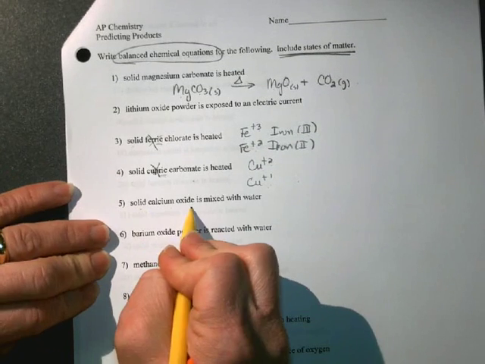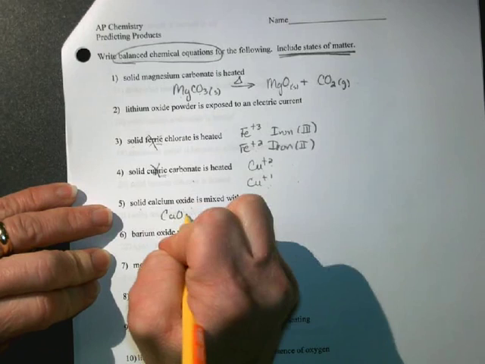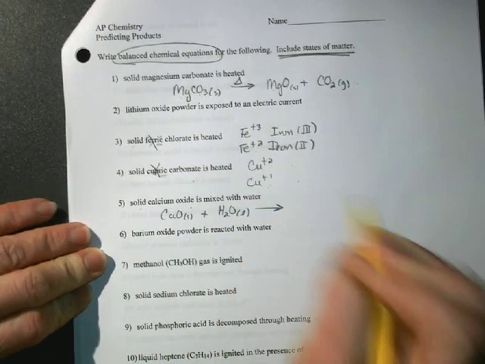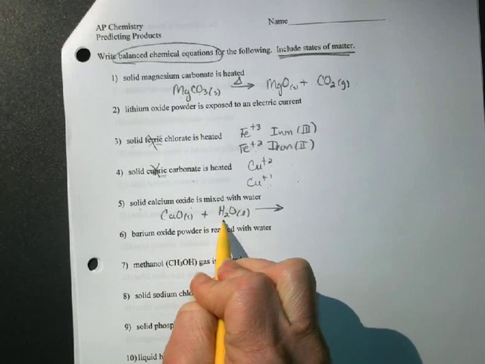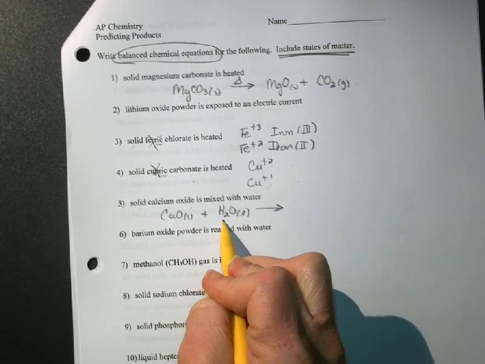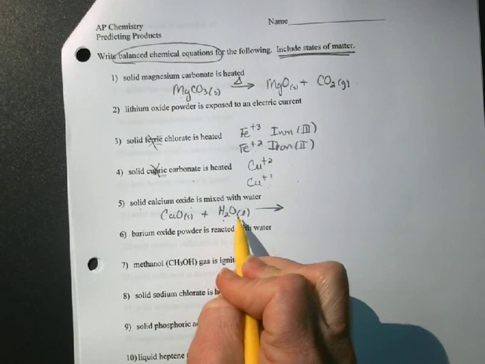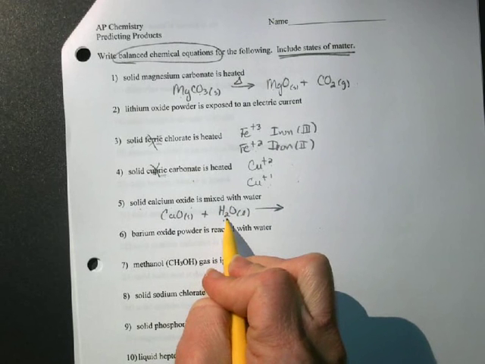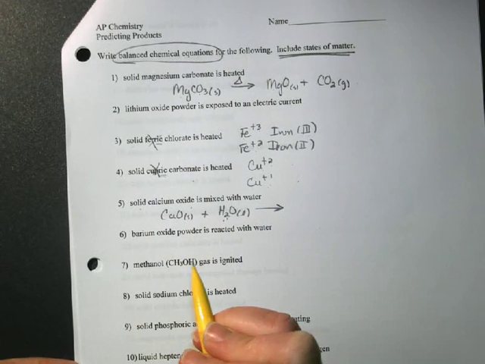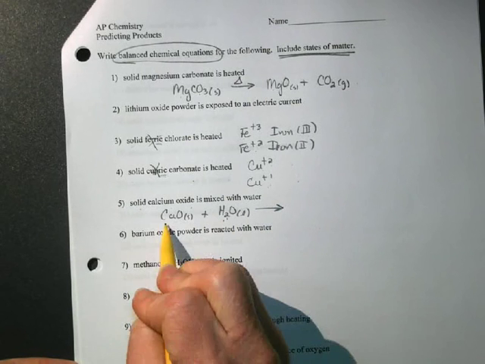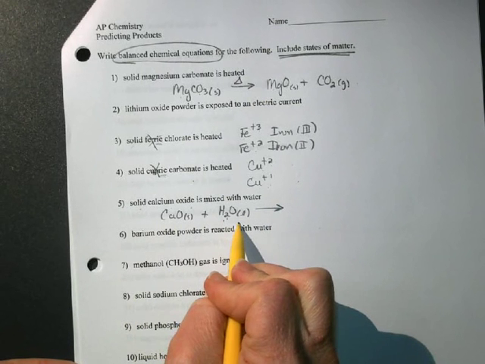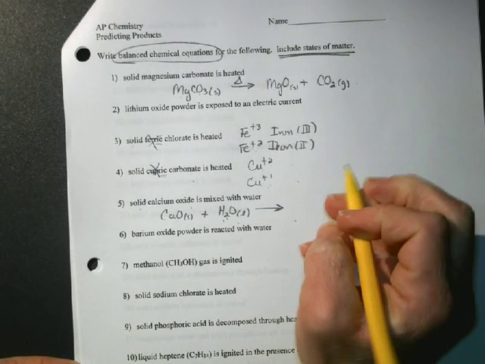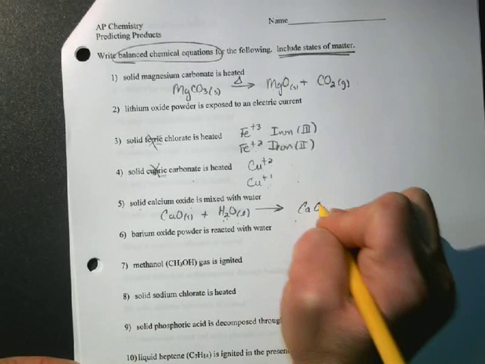So let's take a look here. Solid calcium oxide is mixed with water. Now, whenever we are reacting with water, we have to be careful for several reasons. Our awareness has to be heightened. We have to be on guard because this could be one of our special composition. A non-metal oxide plus water gives an oxyacid. A metal oxide plus water gives a metal hydroxide, and that's what we're getting here. So this is one of our special composition. We will get a metal hydroxide.